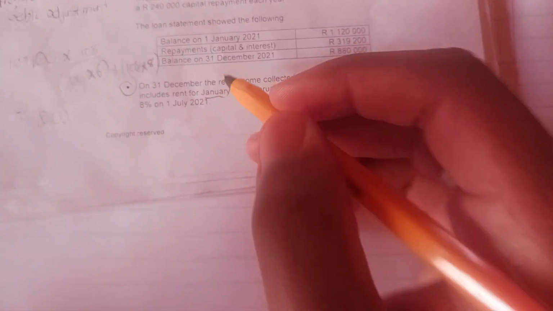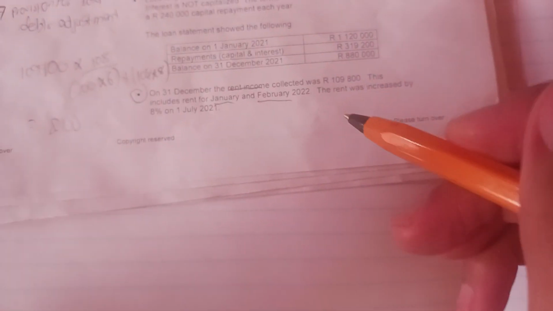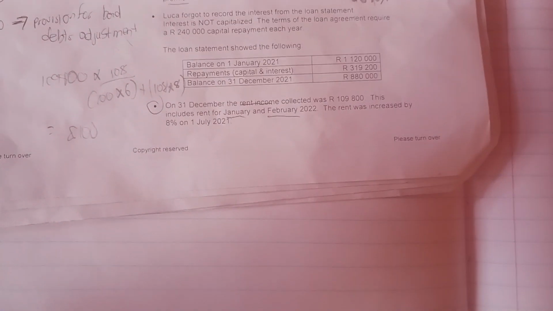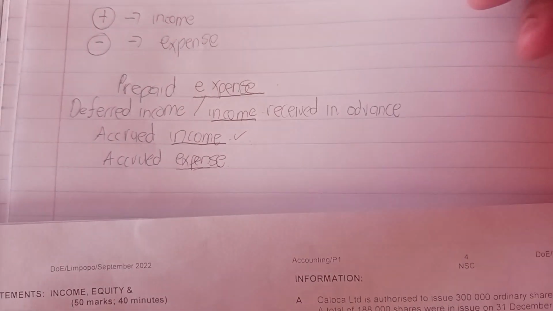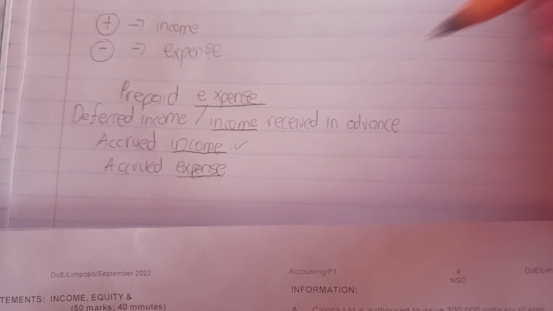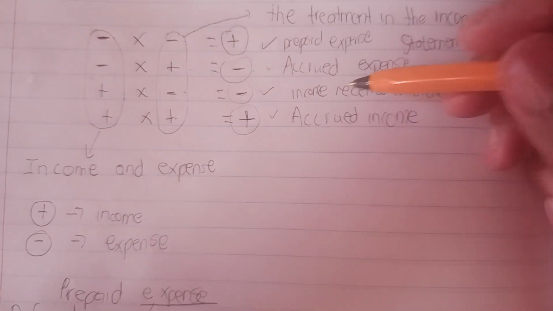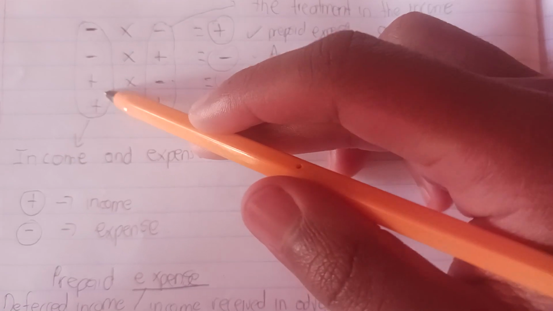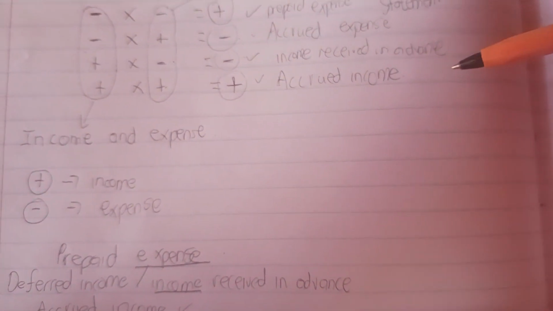Right, let's first identify. See this part. It says January and February 2022, and it says rent income. Is that not income received in advance? Yes, it is. And then what did we say about income received in advance? It's an income, hence it's a plus. And then how do you treat an income in the income received in advance in an income statement? You subtract it. That is why here it is plus income subtracted in the income statement, the final outcome would be subtraction.